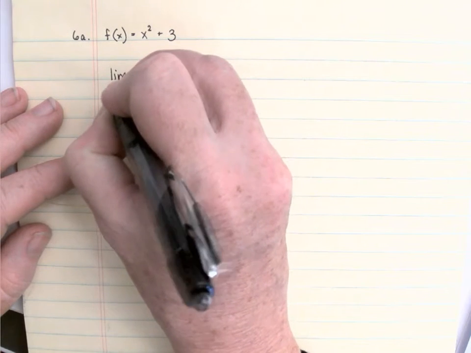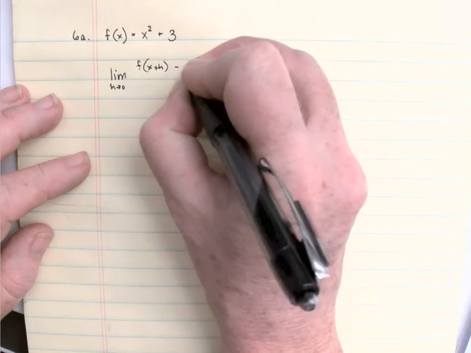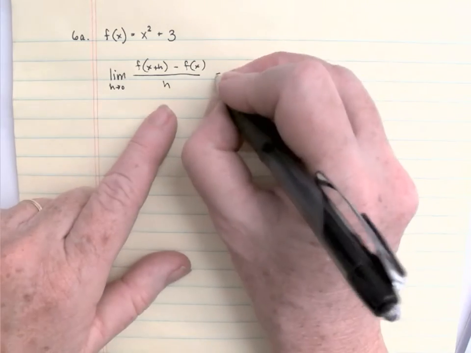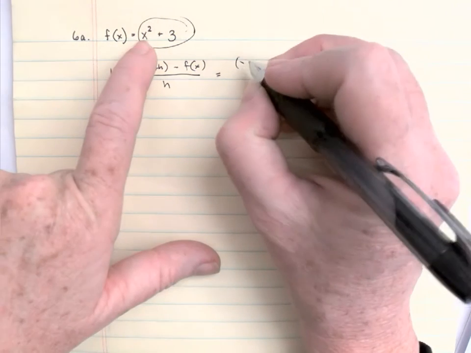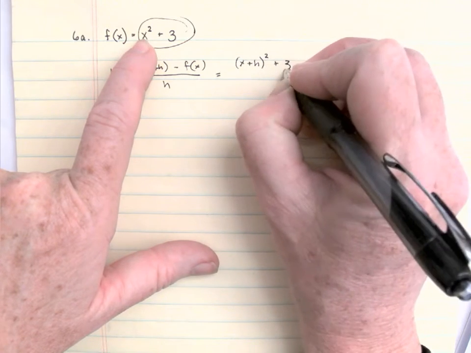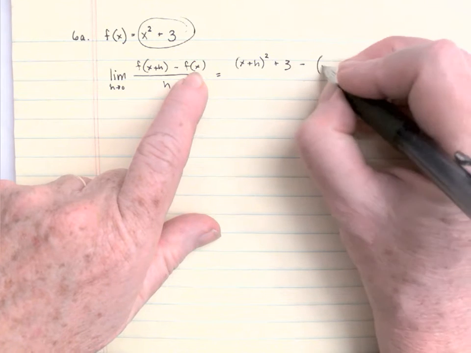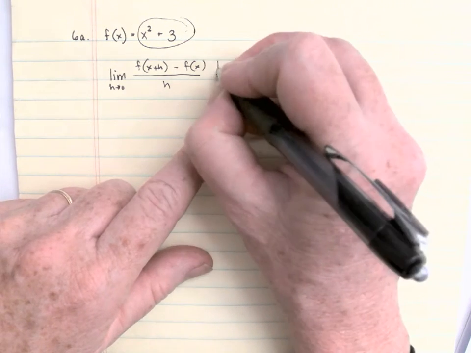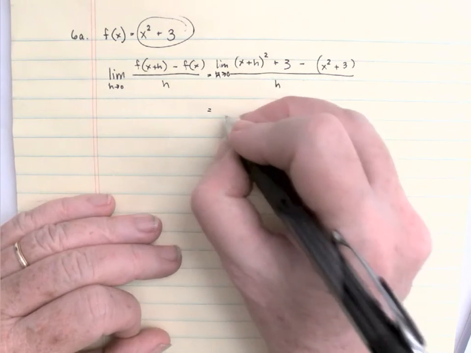The limit as h approaches 0, f of x plus h minus f of x all over h. So what I'm going to do is first plug x plus h into this function, again, just into this slot. So x plus h quantity squared plus 3. And then I'm going to subtract from that f of x, which is just x squared plus 3. And the whole thing is over h. Oops, I forgot, we have the limit as h approaches 0 of that whole thing. Okay, so let's work that out.